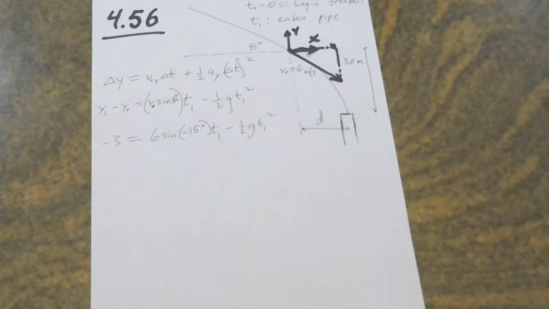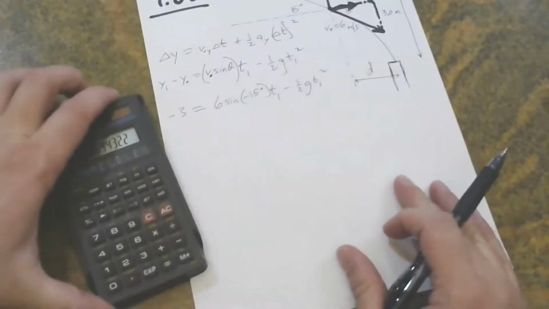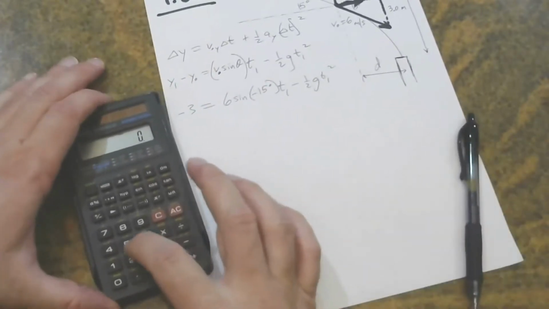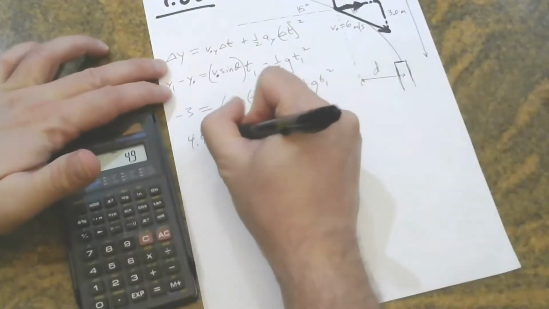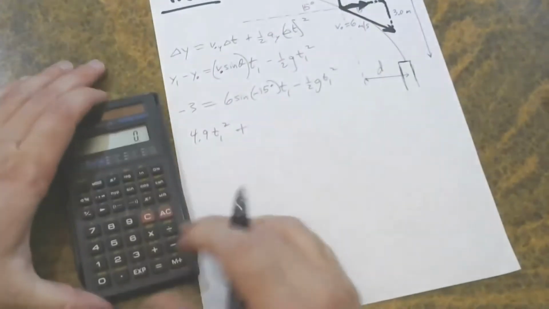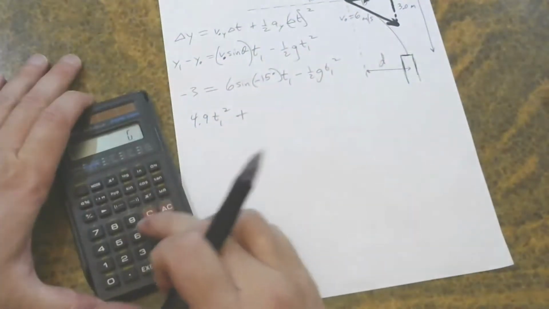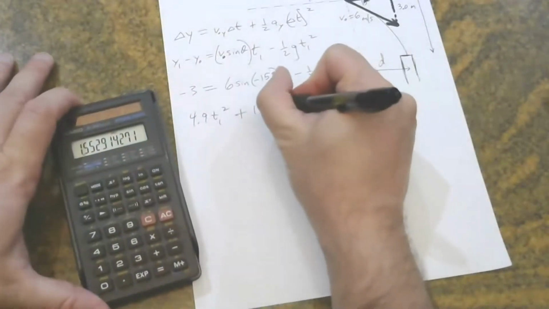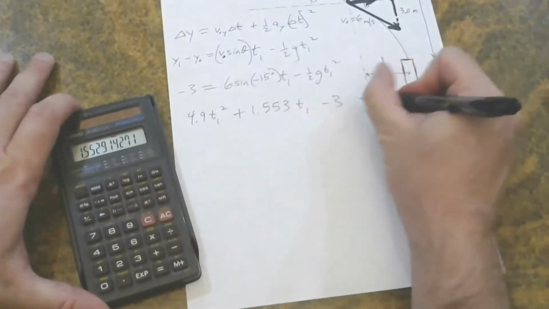Either way works. Okay, I'm going to put this in standard form. Remember, 1/2 of g, I'm sorry, that's 1/2 of 9.8, which is 4.9. So I've got a 4.9 t1 squared. I put that on the other side now. And then plus, because this would come out negative, and then I put it on the other side, it gets a plus sign now. 6 times sine 15, so that's 1.553 t1 minus 3 equals 0.